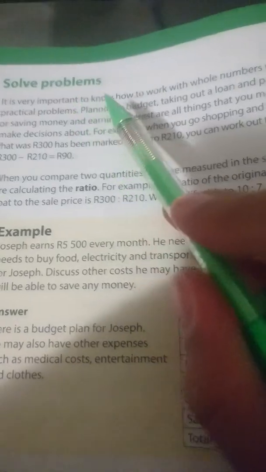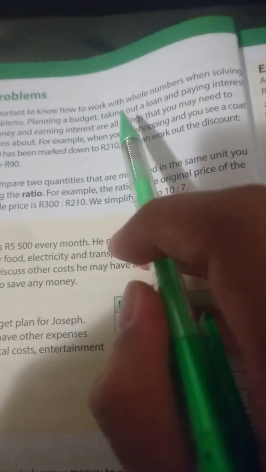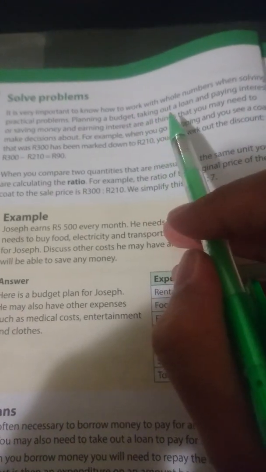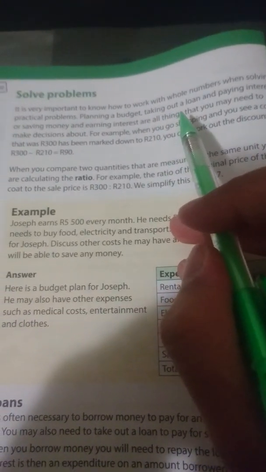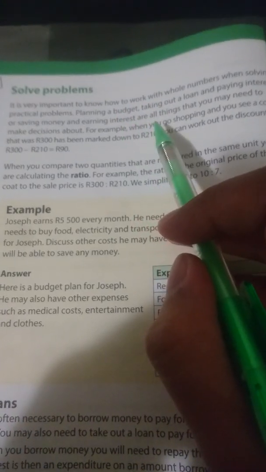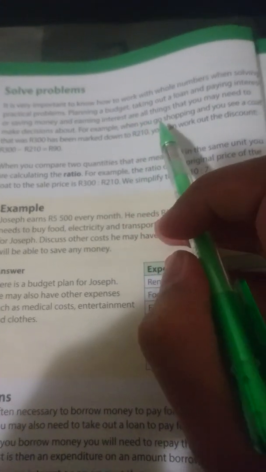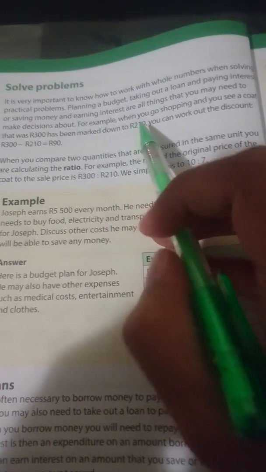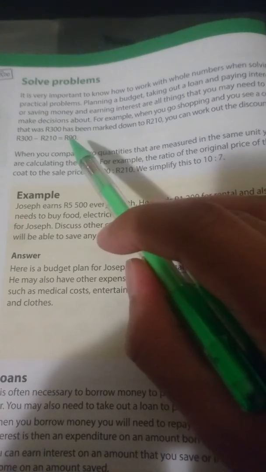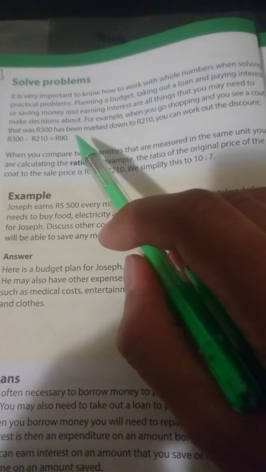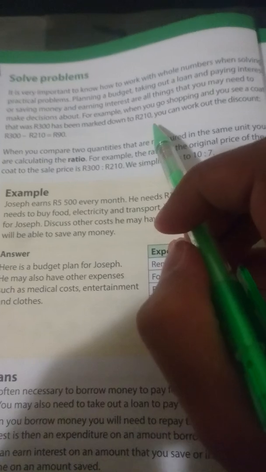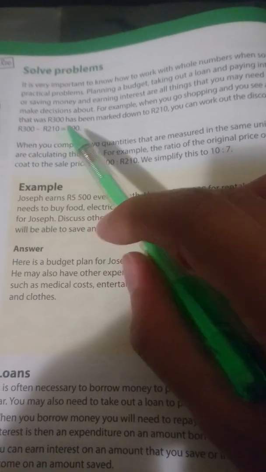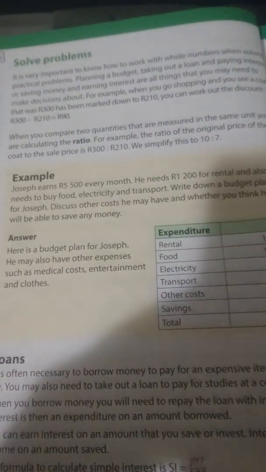It is very important to know how to work with whole numbers when solving practical problems. Planning a budget, taking out a loan, and paying interest or saving money and earning interest are all things that you may need to make decisions about. For example, when you go shopping, you see a coat that was 300 Rand, which has been marked down to 210 Rand. You can work out the discount by saying 300 minus 210, which will give us 90 Rand.